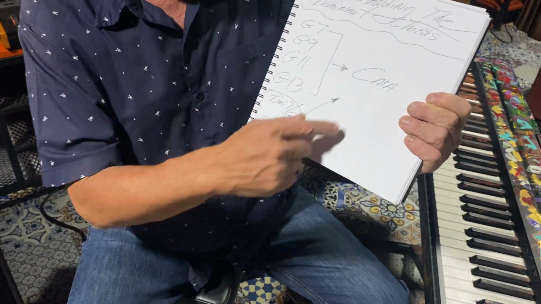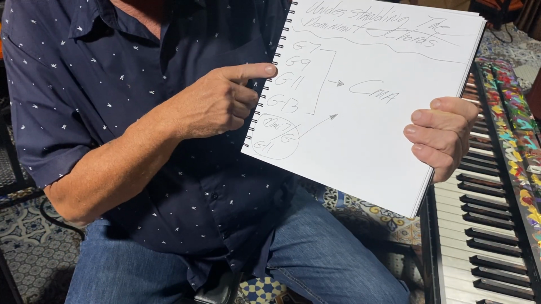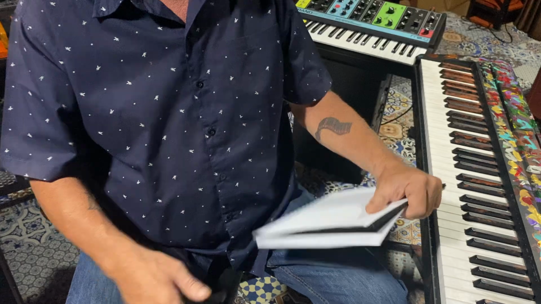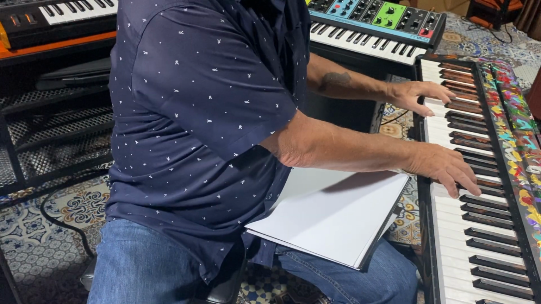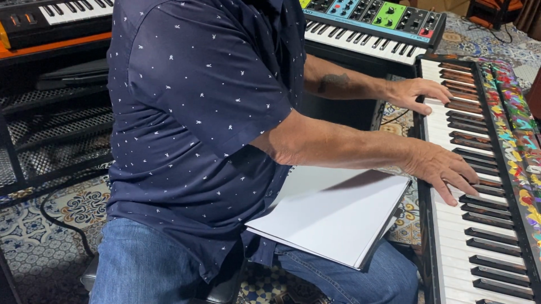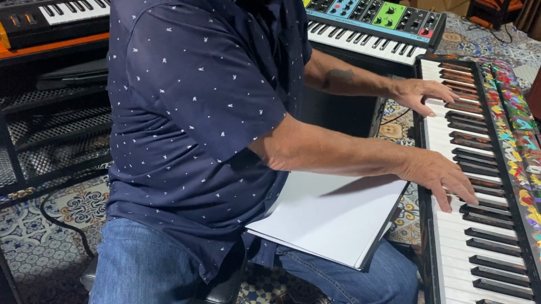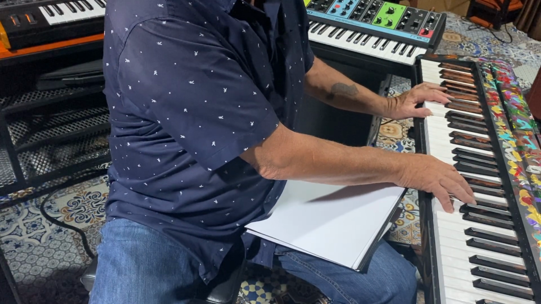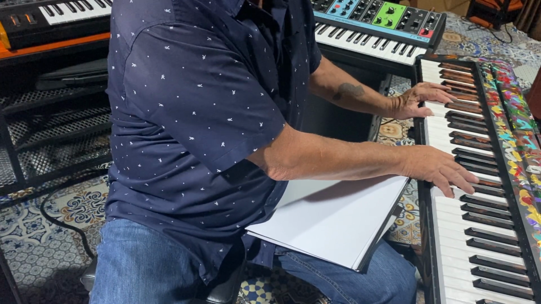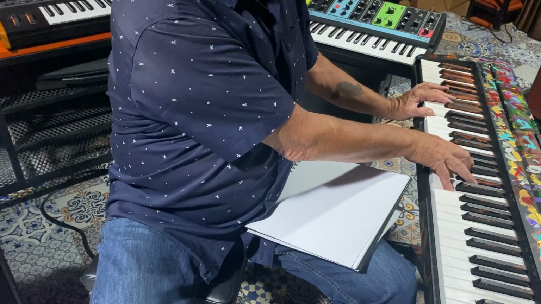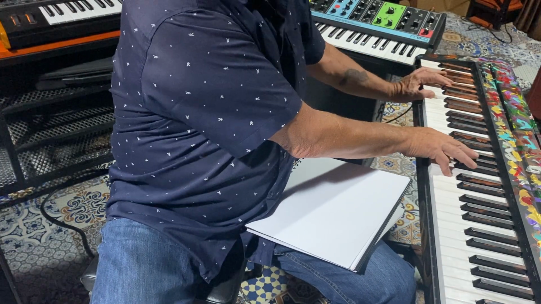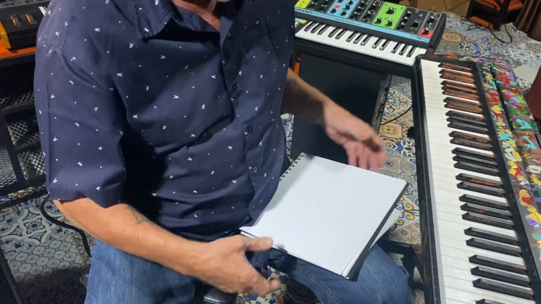Now, here's examples of a dominant 7. They all go to major. G7, G9, G11, G13. Okay? G7, G9, G11, G13. They all go to C major.